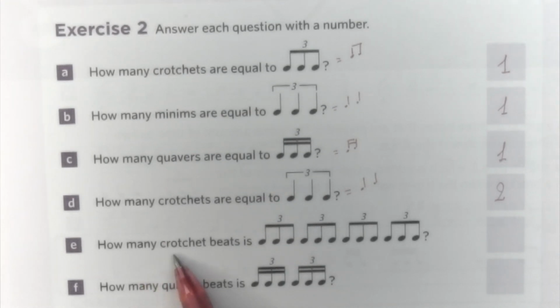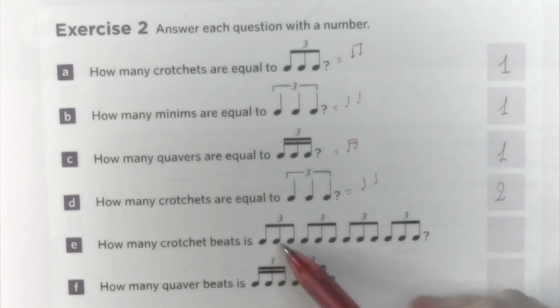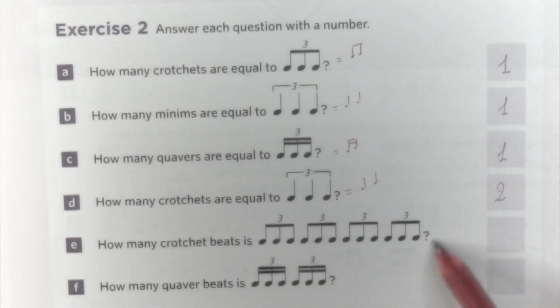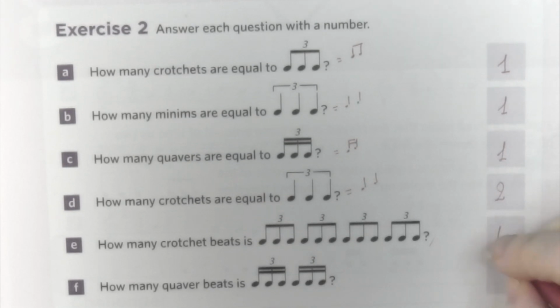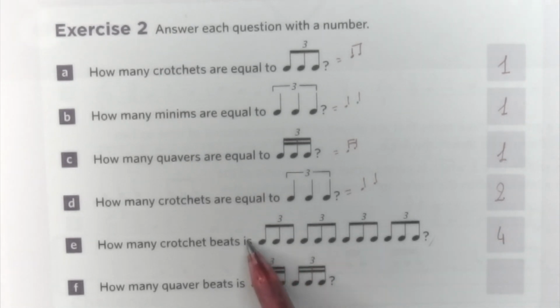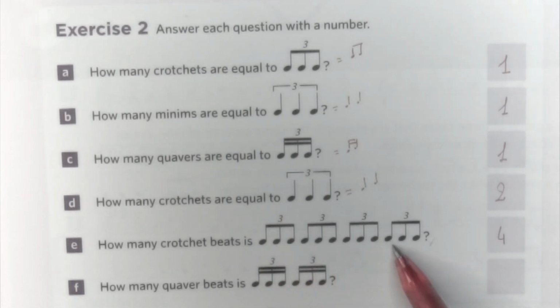And how many crotchet beats is this? Oh, this is so complicated. Not really. Each of them equals 2 quavers, and 2 quavers equals 1 crotchet. So 1, 2, 3, and 4. And the grouping here is really helpful. We just need to see the grouping. The grouping makes our sight reading smoother and more musical in general. If we don't ask ourselves too many questions, we are in a very good position. 1, 2, 3, and 4.